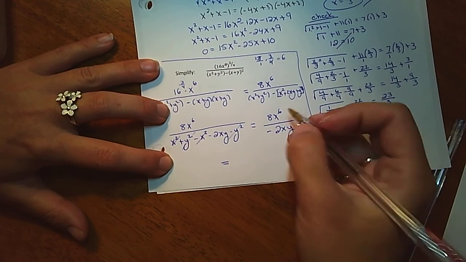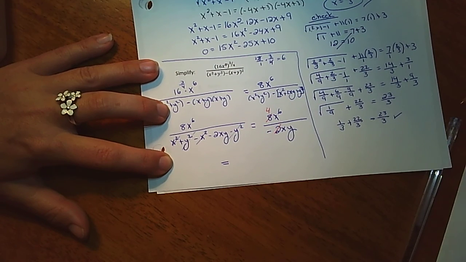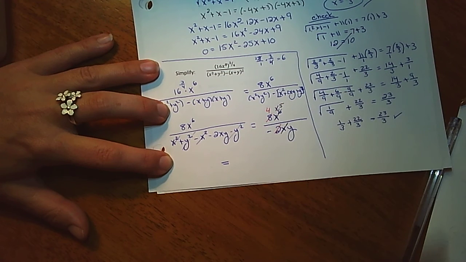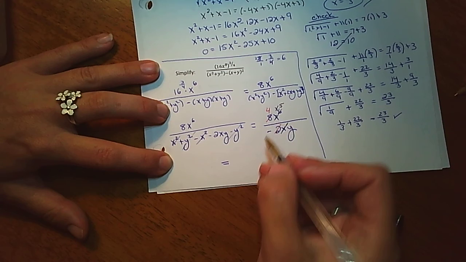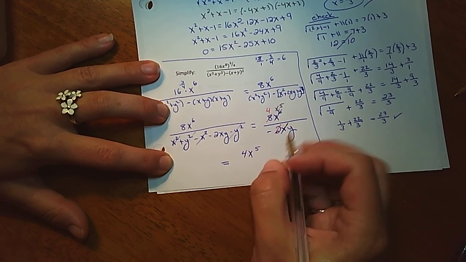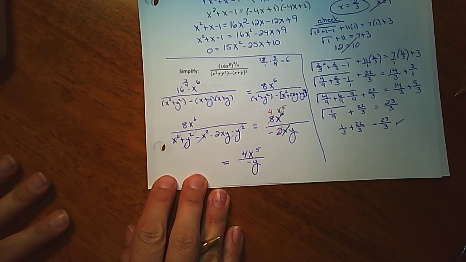Well, the 2 can attack the 8. Let me use a different color. x can knock off one of these x's. So it looks like I have as my final answer 4x to the fifth all over negative y. And that looks like my final answer.